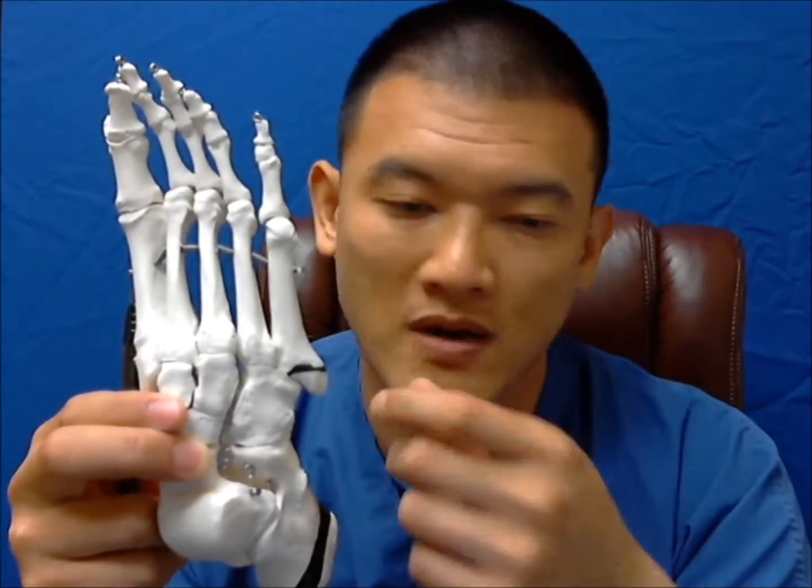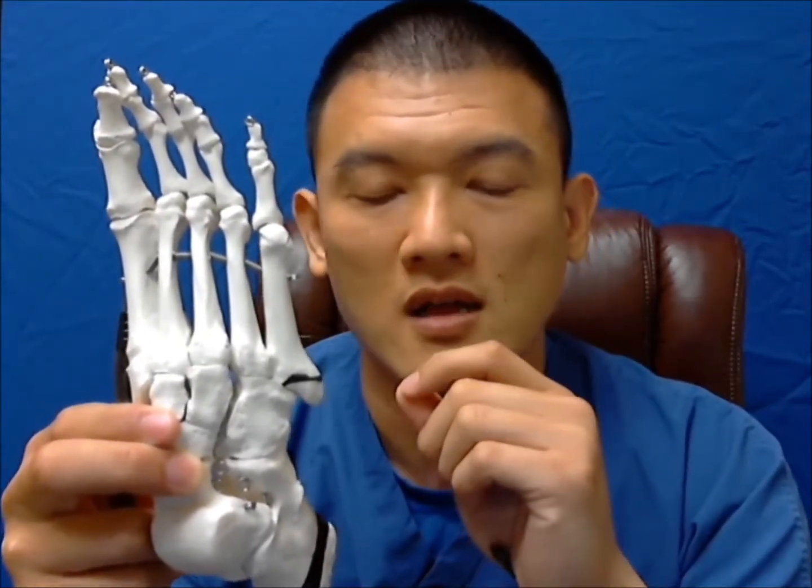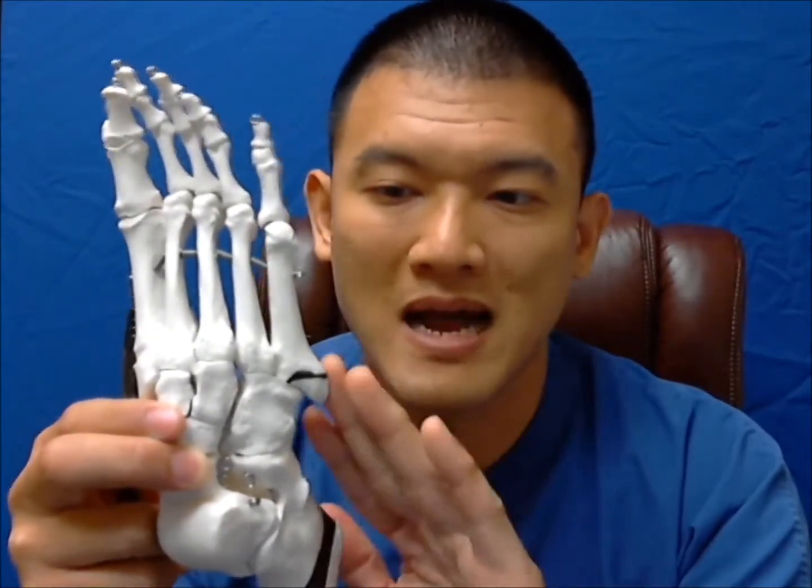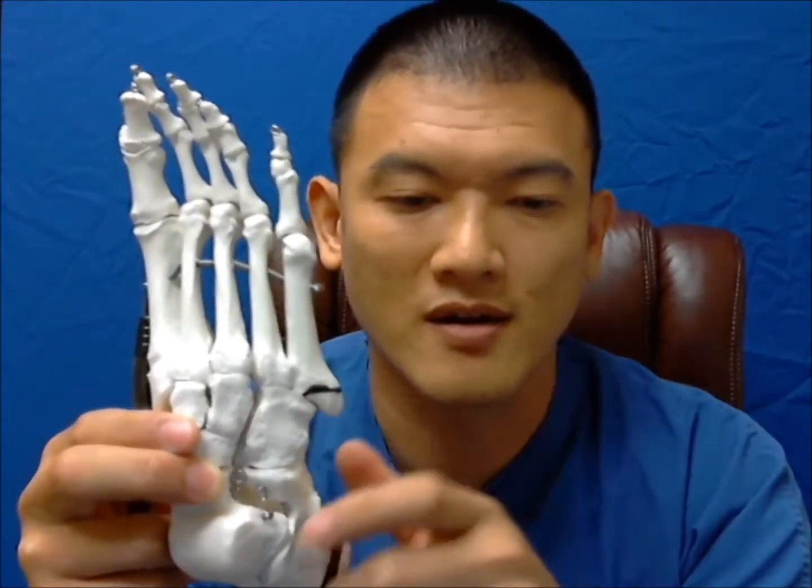They're playing barefoot sports such as karate or doing basketball. They're constantly pounding this area. That's a normal part of the anatomy, but when this gets inflamed, you get this big swelling right there.